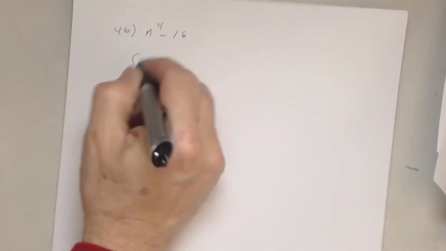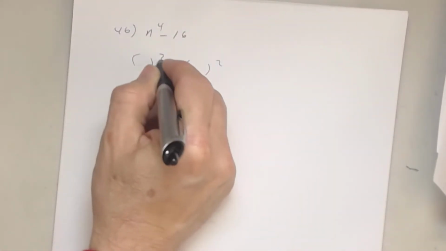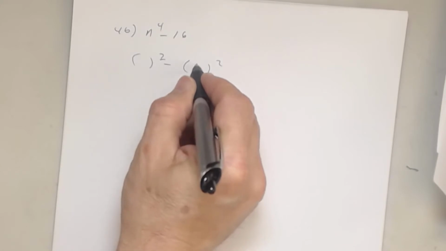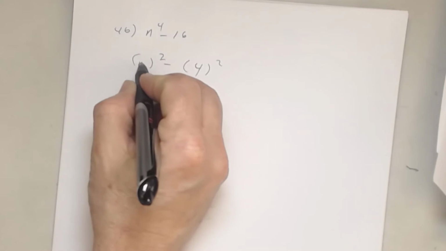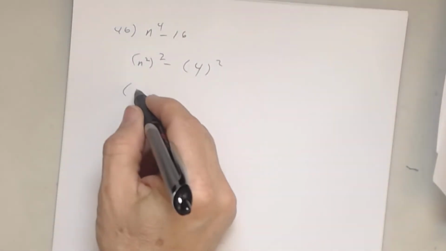So let's see if I can fill in these parentheses. 16 is easy. What goes here? 4. What times itself is n to the fourth? N squared. So n to the fourth minus 16 is the difference of two squares. So I can factor this into two binomials. And my two binomials are?